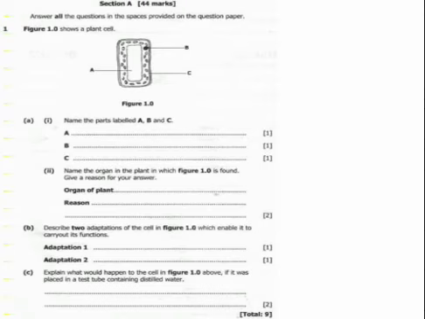Section A consists of 44 marks. Answer all the questions in the spaces provided on the question paper. Question 1. Figure 1.0 shows a plant cell. We have parts labeled A, B and C. Part labeled B is the nucleus. Part labeled C is the cell membrane. And part labeled A is the vacuole.